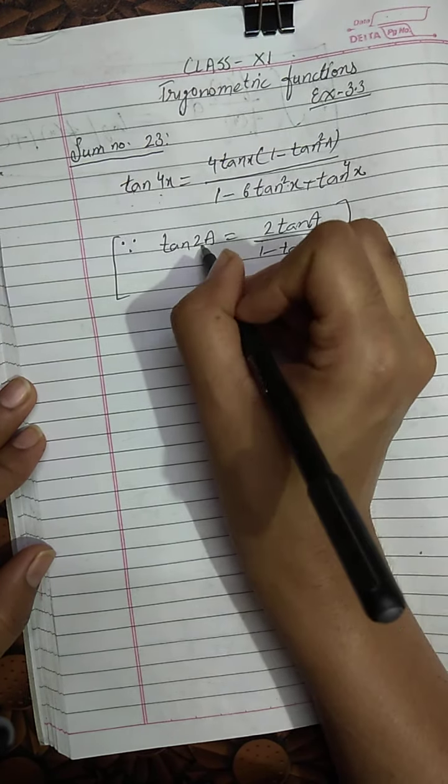So what we can do, we will start with the left hand side and we will apply the formula, right? Left hand side is tan 4x, and it can be written as tan 2 of 2x. Now this is our A if I compare it with our formula.